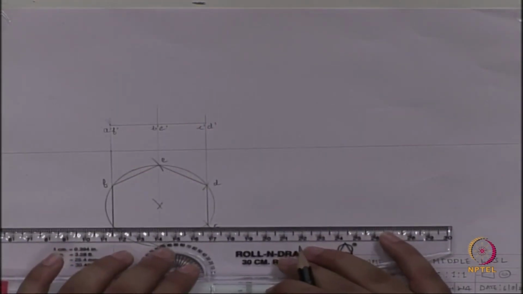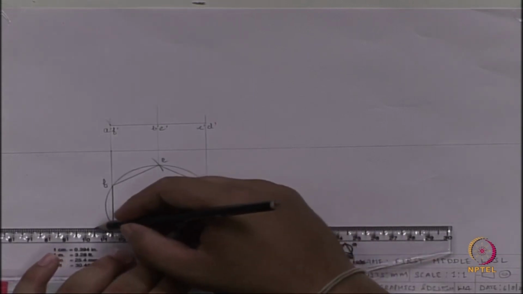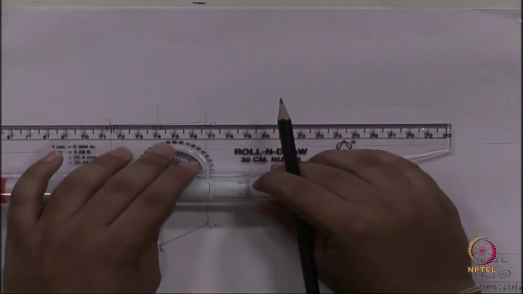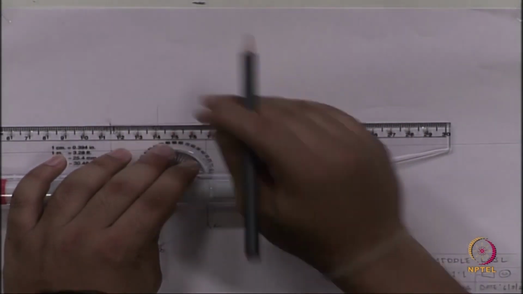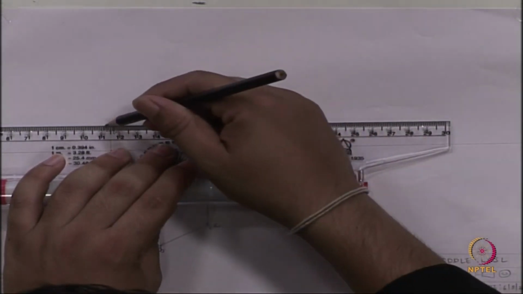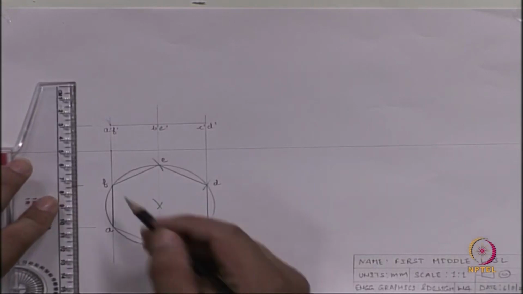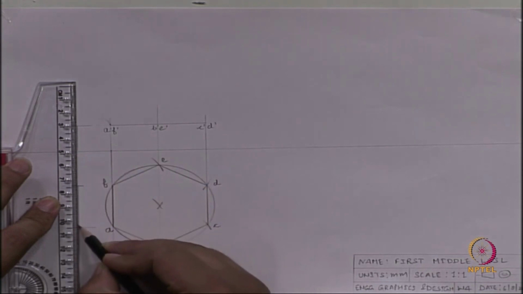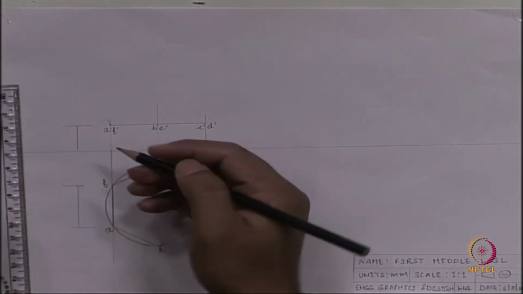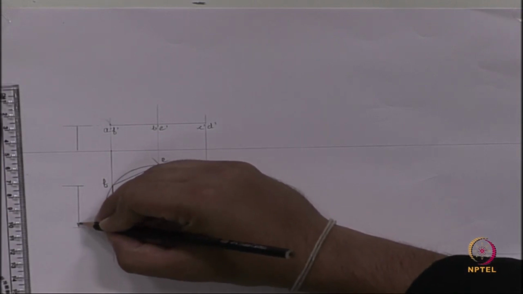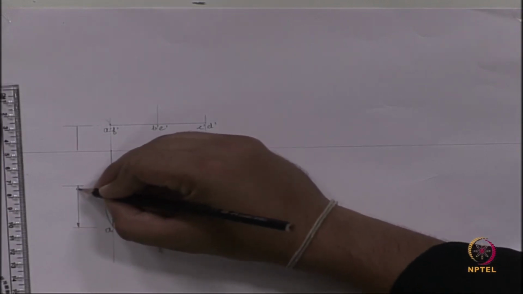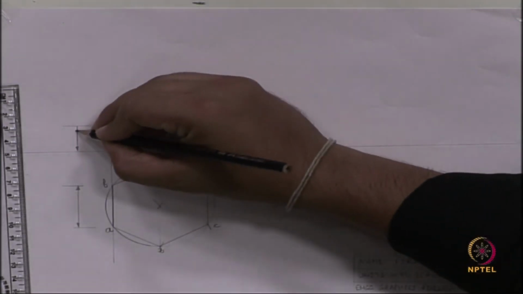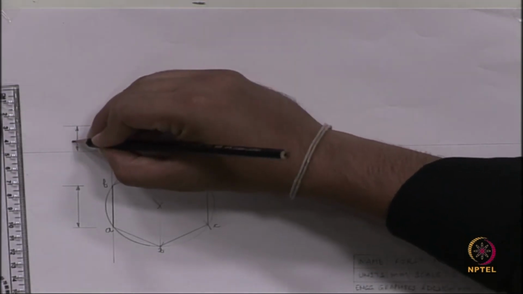Now, let us dimension it. The edge of the regular hexagon is 30 mm long, whereas this hexagonal plane is 20 mm above the horizontal plane.